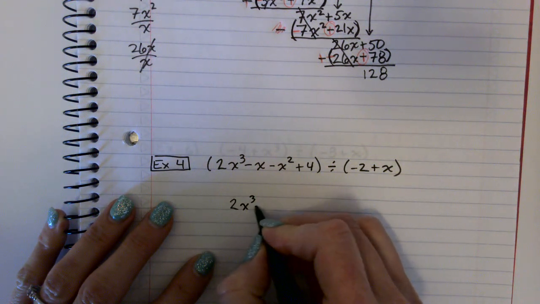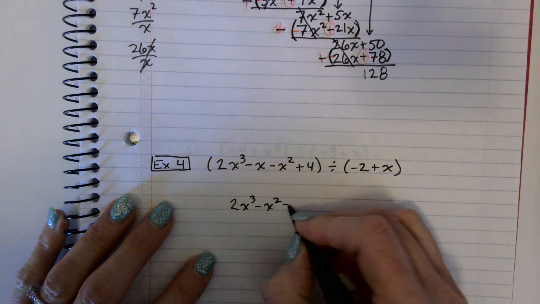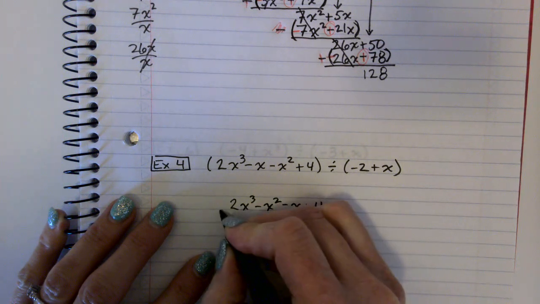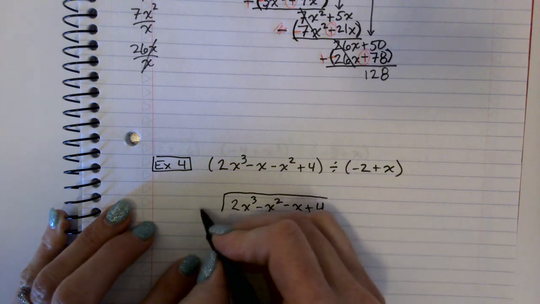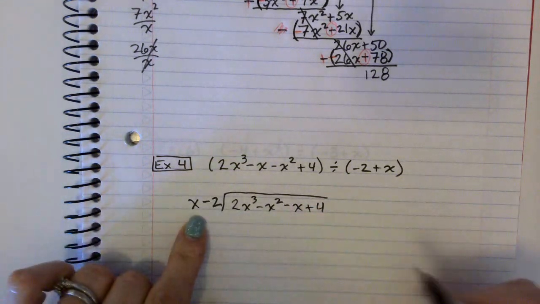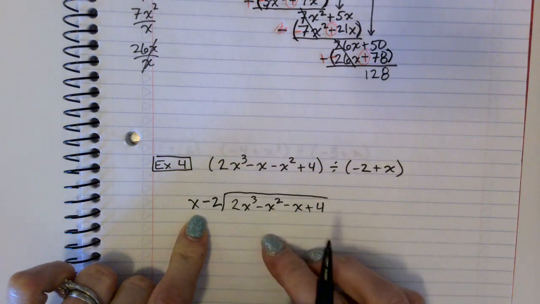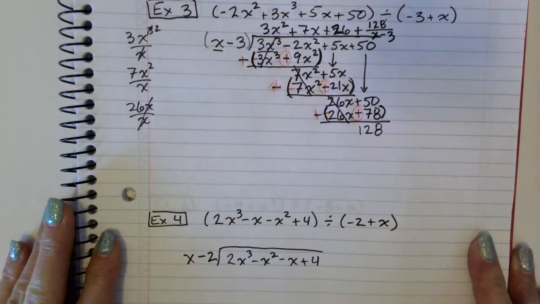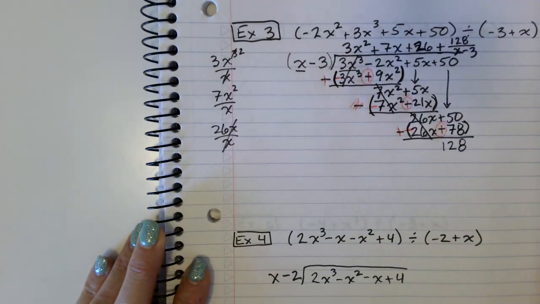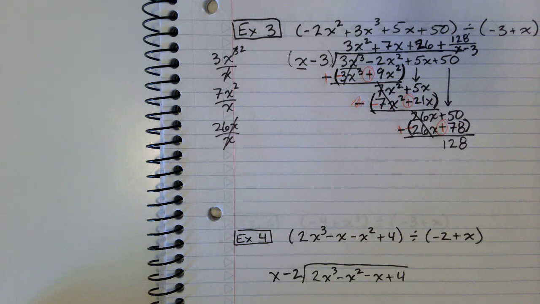2x cubed minus x squared. Put these x's in order. Minus x plus 4 divided by the x minus 2. Put that in order. Okay, go ahead and pause it and see if you can divide this like you did in the previous problem. So if you want to refer to the previous one, there you have it.